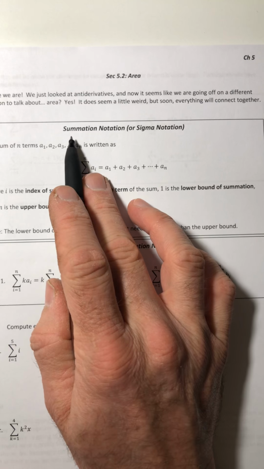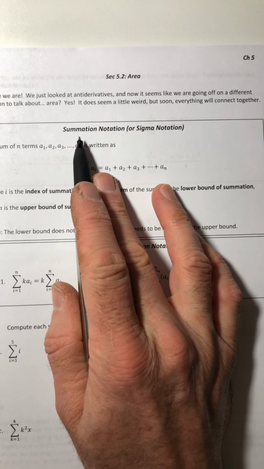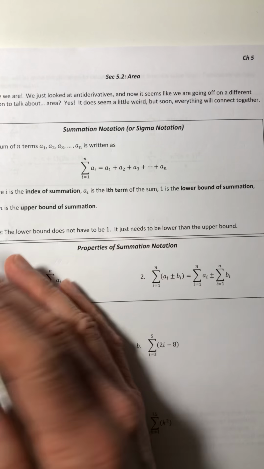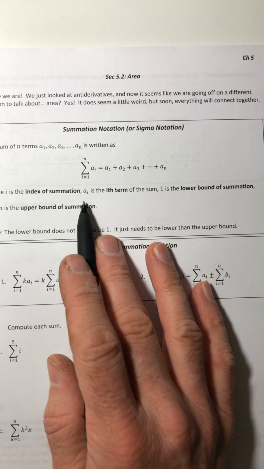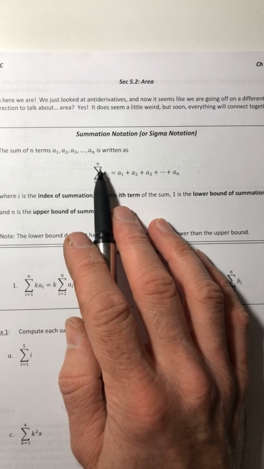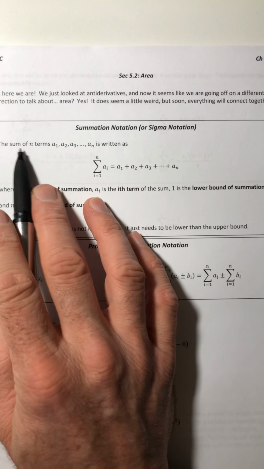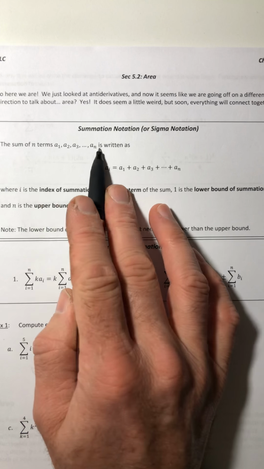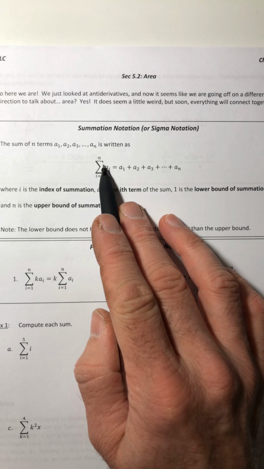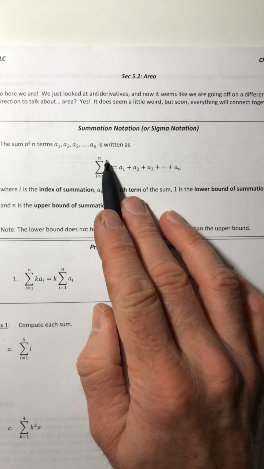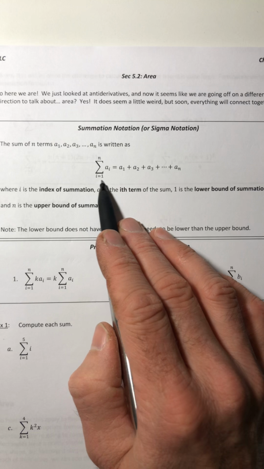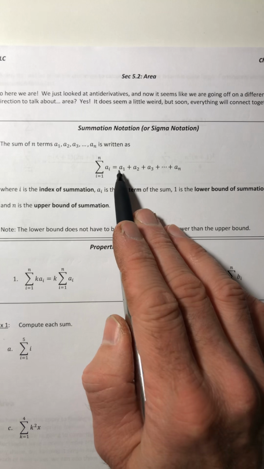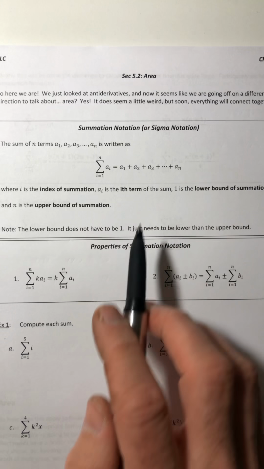Okay, so we're going to put area on the back burner for a little bit, and we're going to talk about sums. Some of you have seen this before, some of you have not. It's not a big deal if you haven't. So here we go. The sum of n terms. We've got all these terms, and we're going to try to add them together. Well, there's a shorthand for that. That's the capital sigma, from i equals 1 to n. In here, there's going to be some sort of function that generates all of your terms.